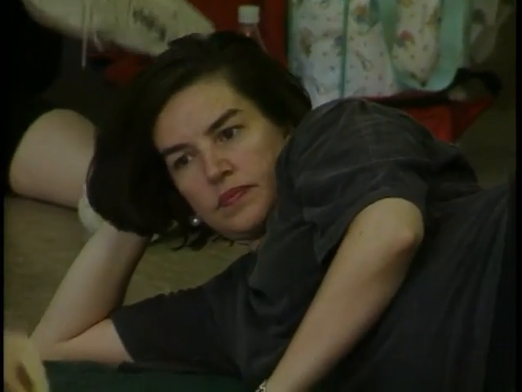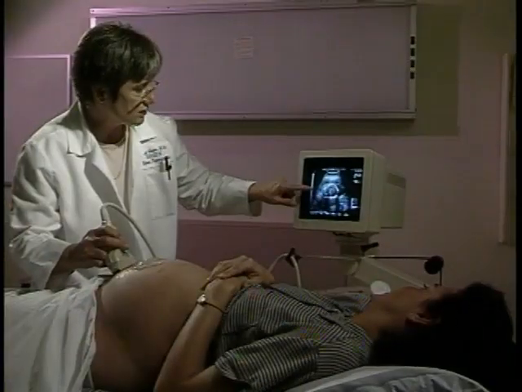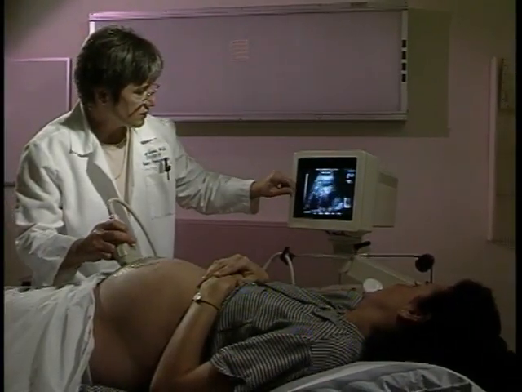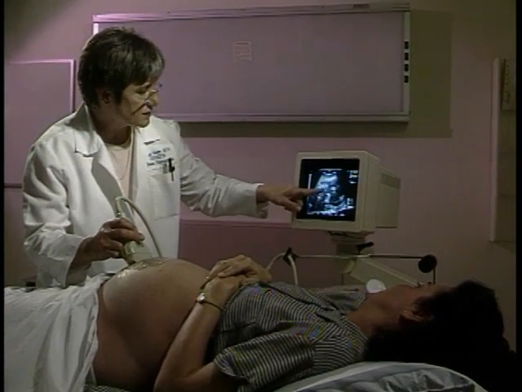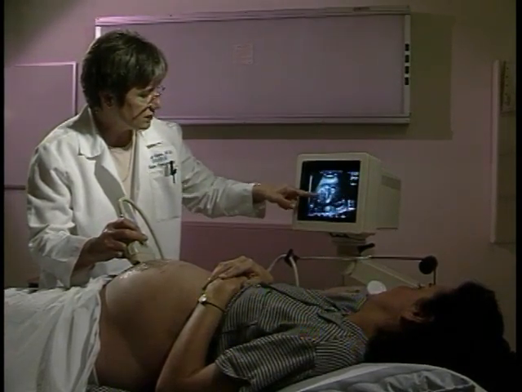During their pregnancy, most expectant moms work with an obstetrician like Dr. Peggy Grau to monitor the developing life inside them. This is the front side of him. His shoulders out here. You can see the heart beating.